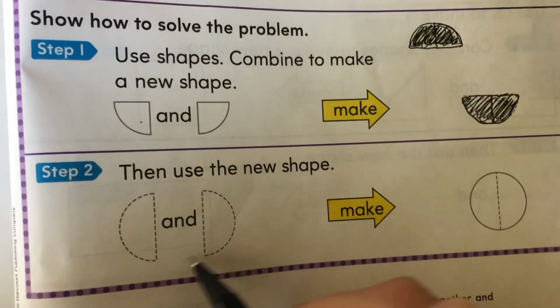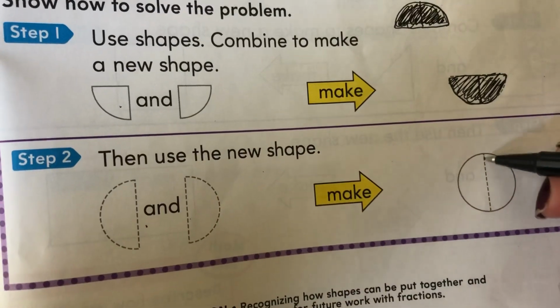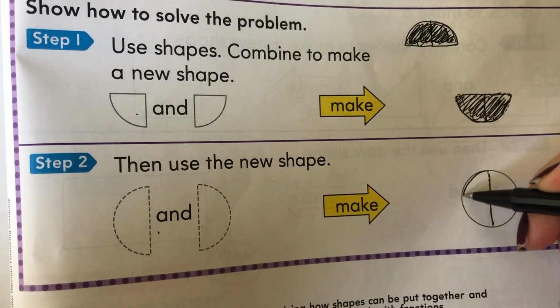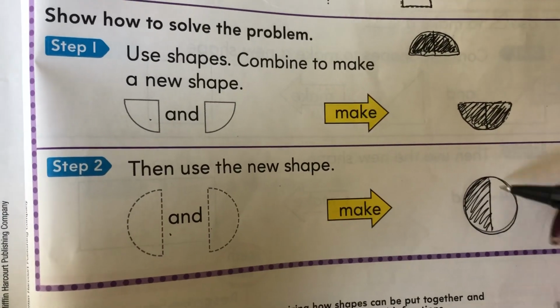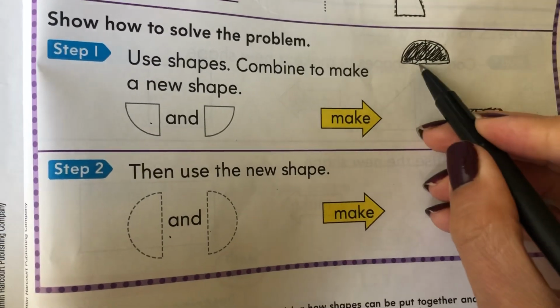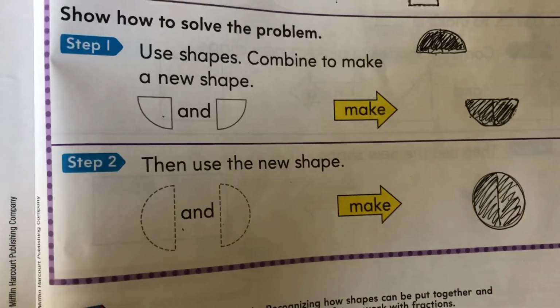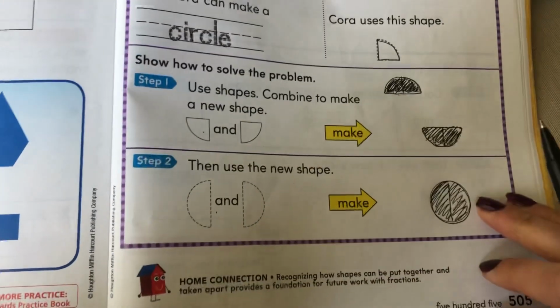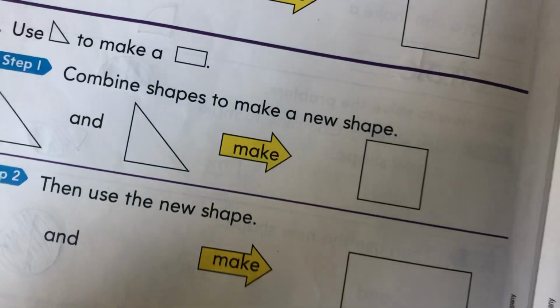So then it says, then use the new shape. Let's put those 2 together, this and that, and it makes a circle. And I could color it in, shade it in to show. I put my half here and my half here together and I made one whole circle. Okay, let's move on to the next page.